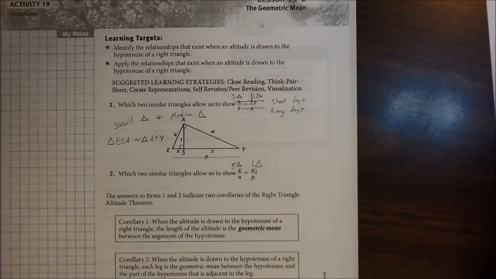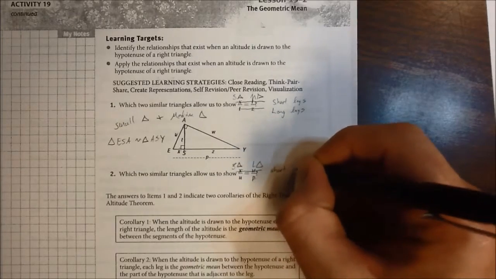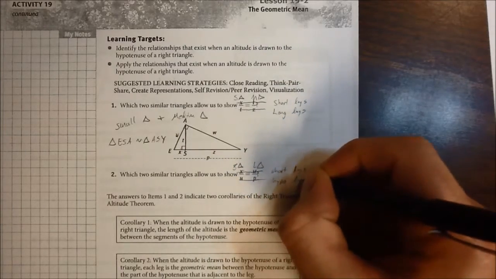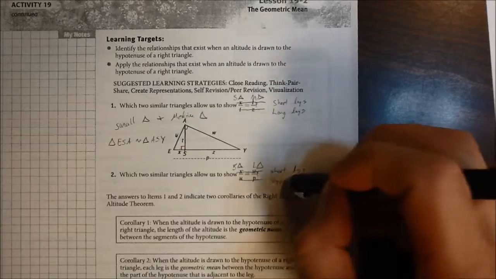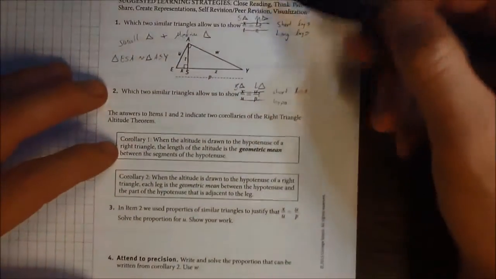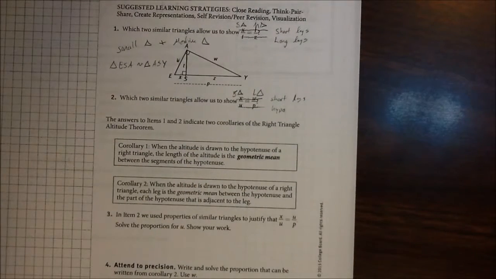Now let's see which parts of these two triangles. The numerators, X and U, those are the short legs of those two triangles, and then U and P are the hypotenuses of these two triangles. So we are just setting up a proportion using similar triangles and corresponding parts. This is exactly what we've done in the past when we first studied similar triangles, so we have learned nothing new. What the textbook wants us to do is to take these proportions and learn two corollaries. Corollaries, once again, are true statements that follow or that come from a theorem.